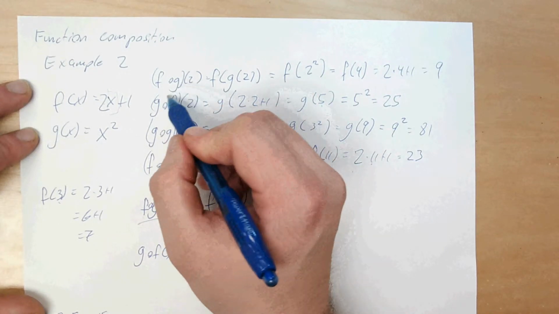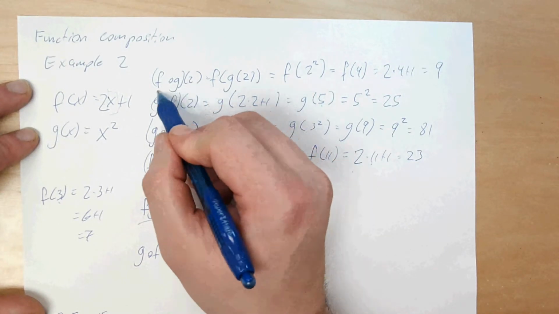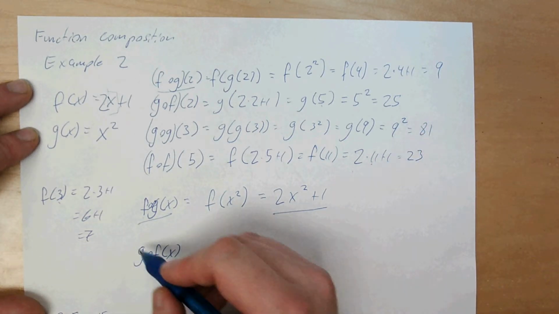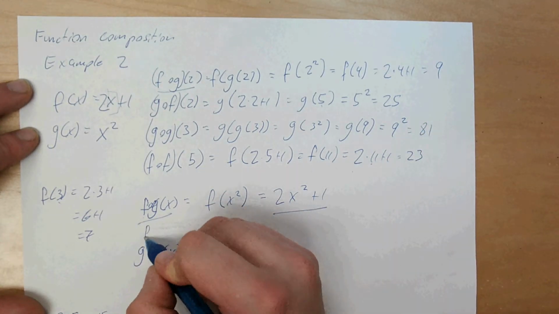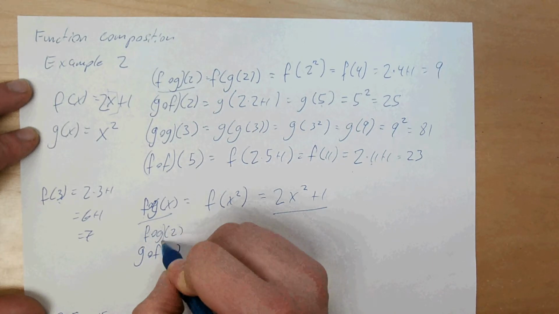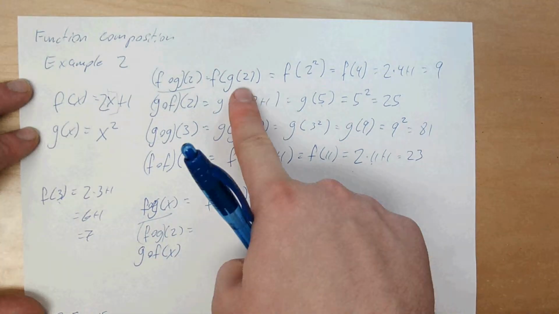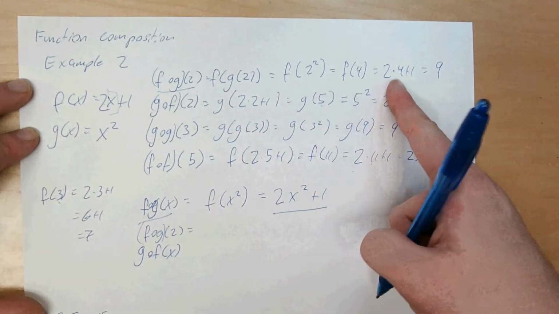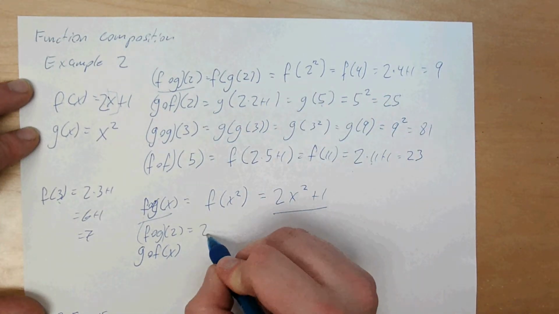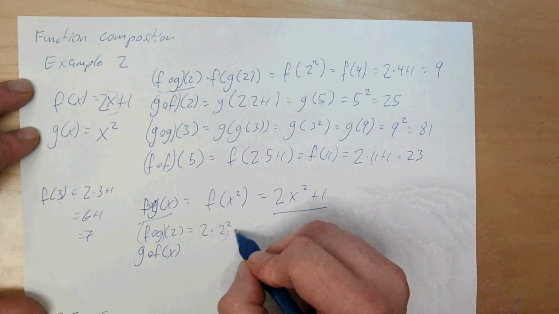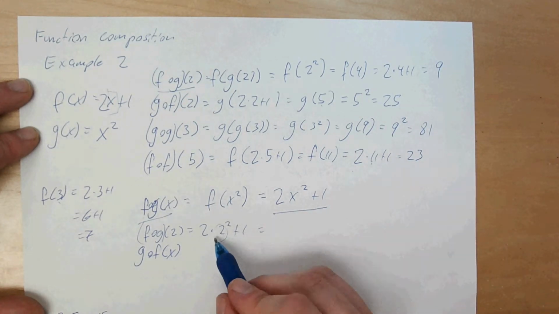If we go back to the first example, we had f of g of 2 and we got 9. Let's just double check that works. Instead of plugging it in and going through the long way, we could just say that's going to be 2 times 2 squared, because that's where my x goes, plus 1.